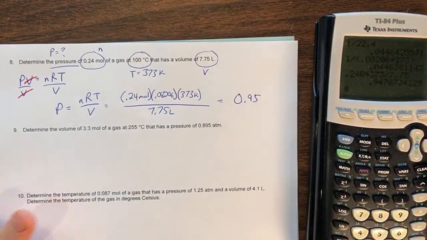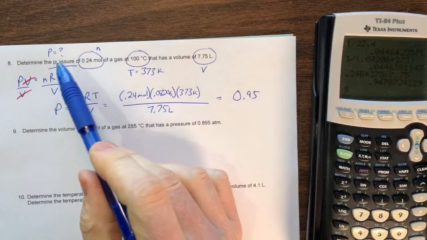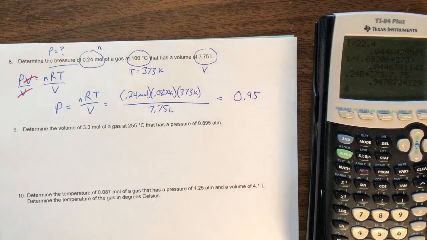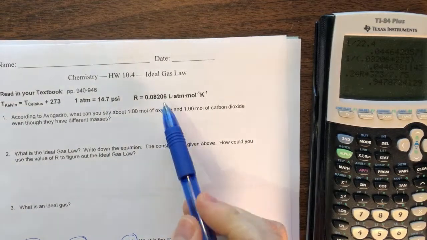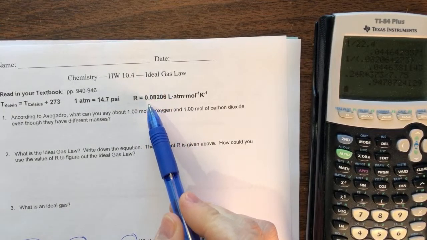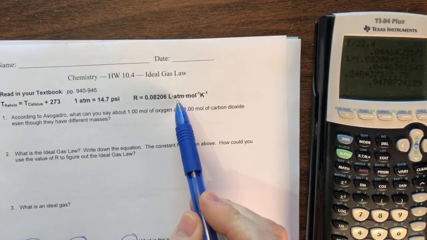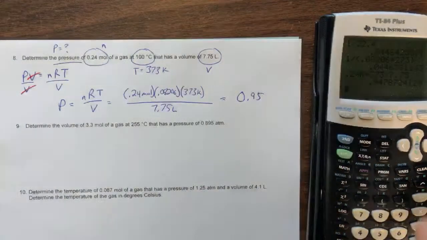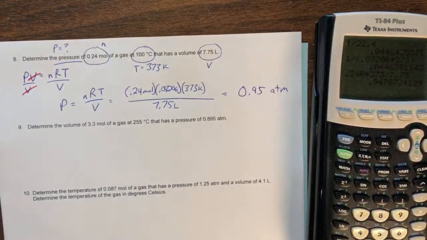0.95. And what are the units? So pause here, and you guys need to make sure you're able to figure out the units. So this is liters, this is Kelvin, that's moles. What's the pressure unit? And that's where we go back to looking at R. It's so important to remember that R is not a unitless number. It's a constant that has units. Liters, which means our volume is always in liters. Atmospheres, which means what? That means pressure is always in atmospheres. So our pressure, 0.95, must be 0.95 atm.